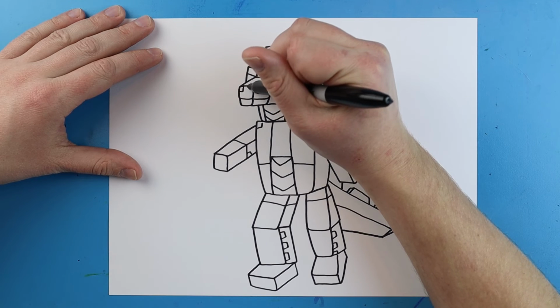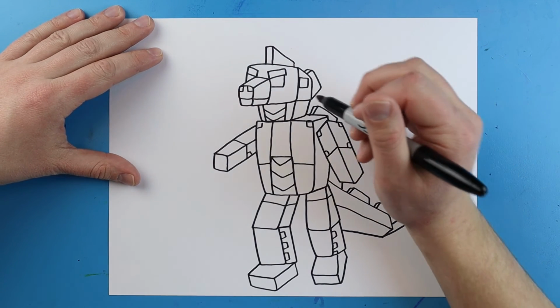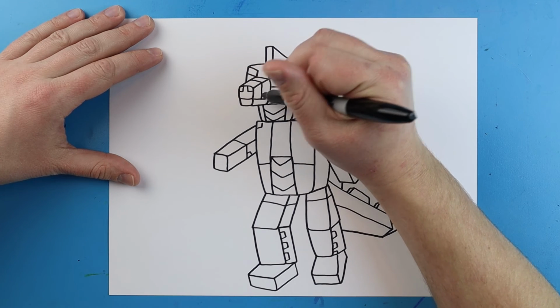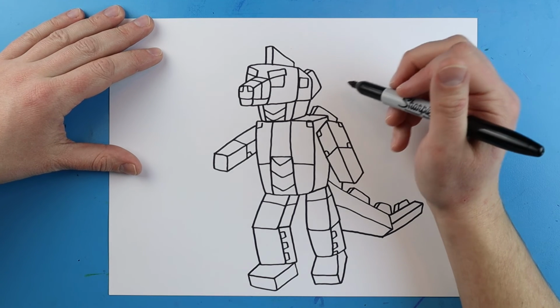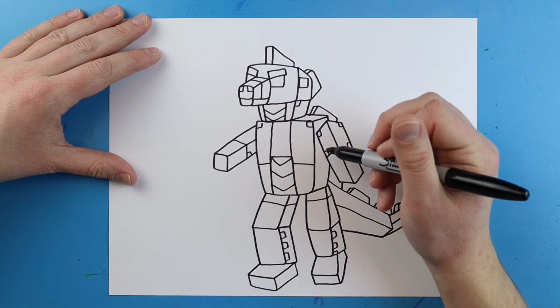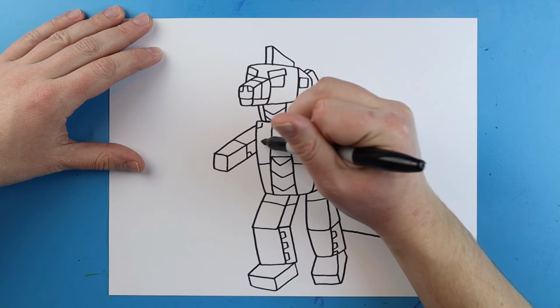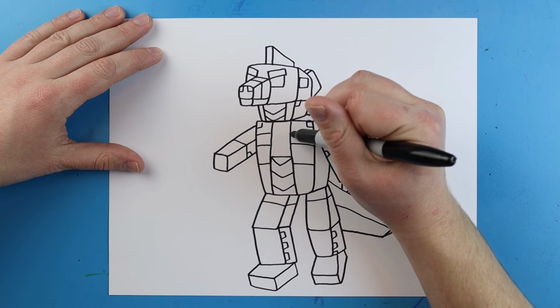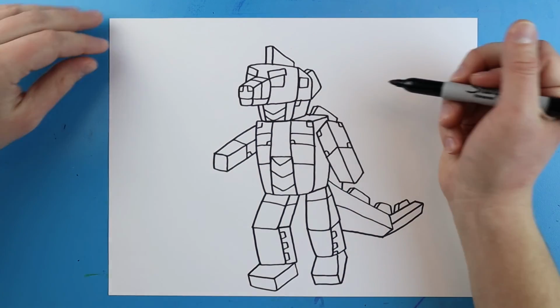I'm going to add two little squares here for his nostrils. I'm going to make a little line that goes over and then down for some more details on his face. A few more little squares around here. And we'll add a couple more little lines coming across. A few more little squares in here.